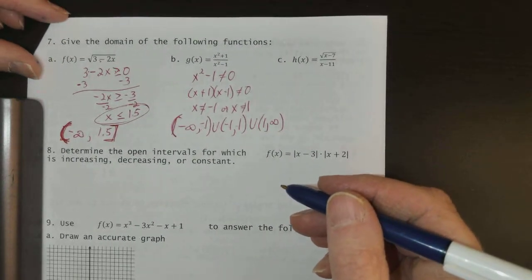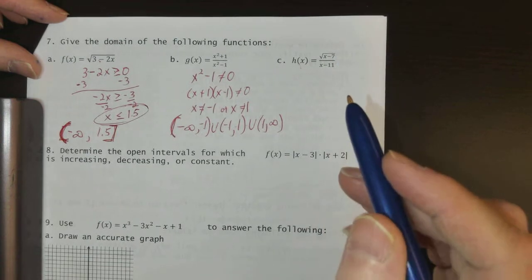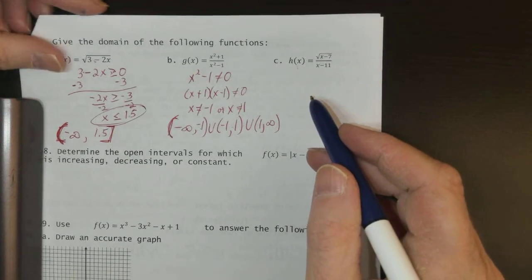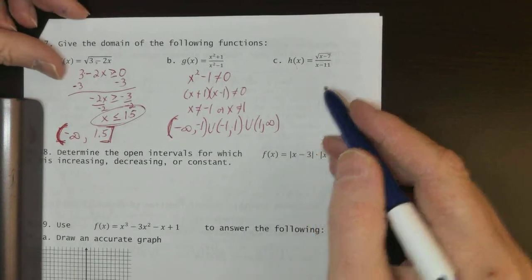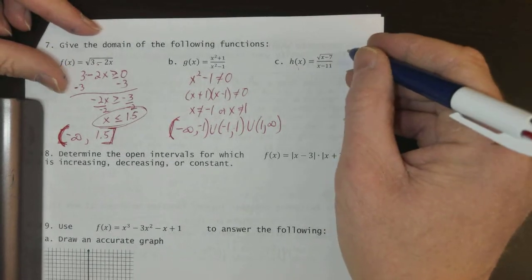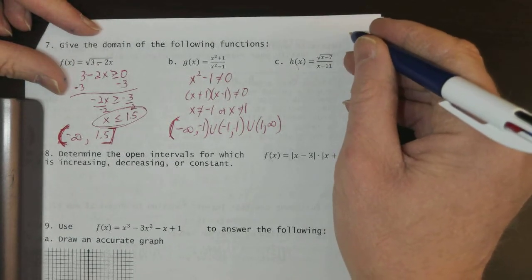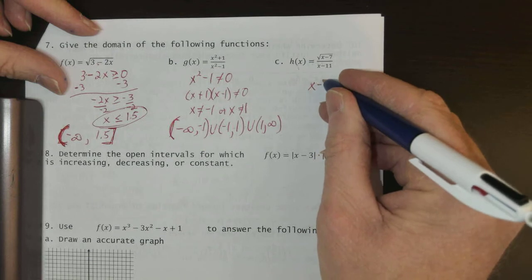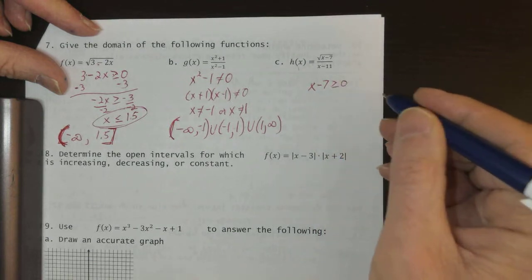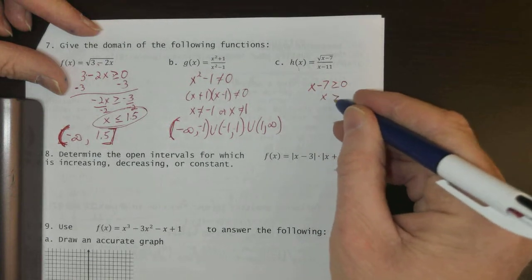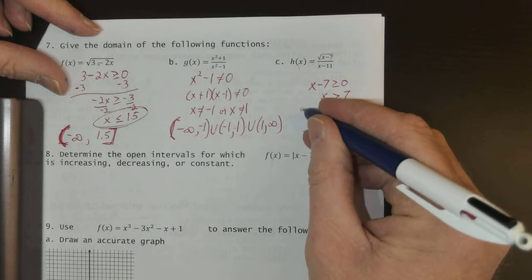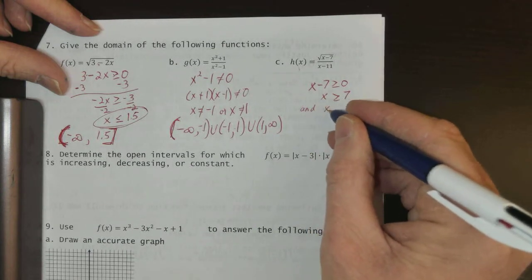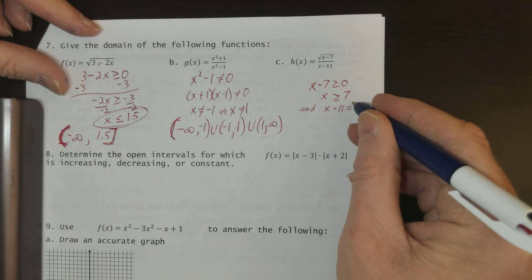All right, this next one, h of x equals square root of x minus 7 over x minus 11. Okay, we know x minus 7 has to be greater than or equal to 0. So x has to be greater than or equal to 7, and x minus 11 is not equal to 0.